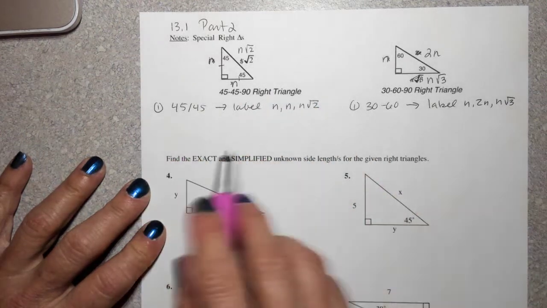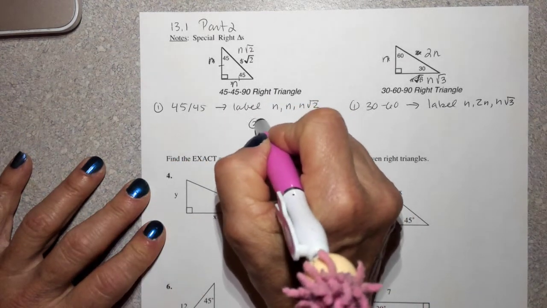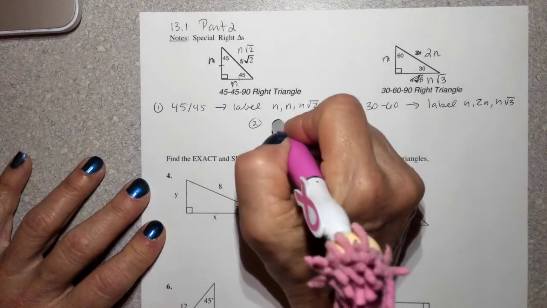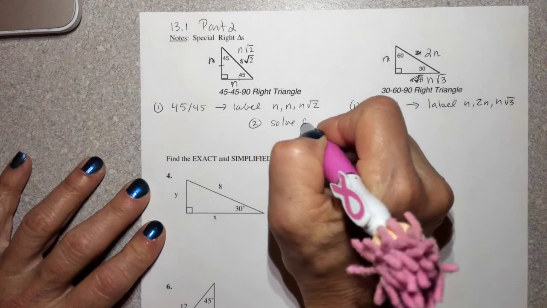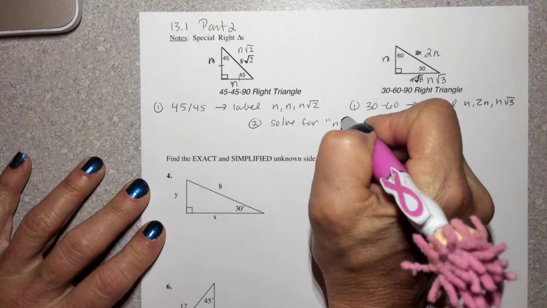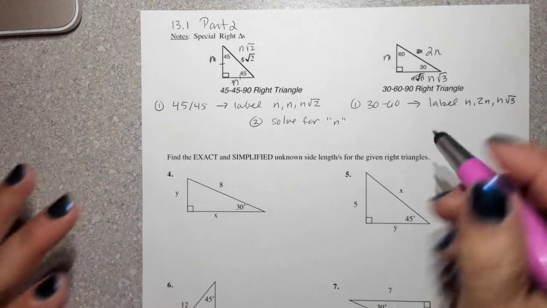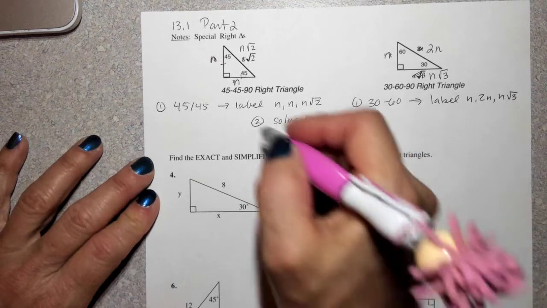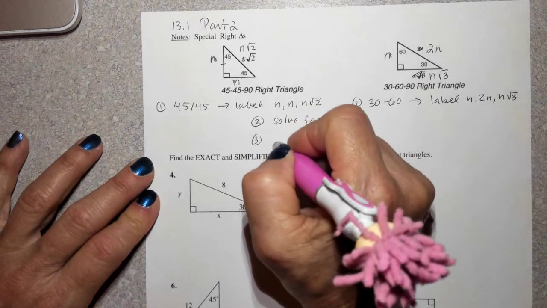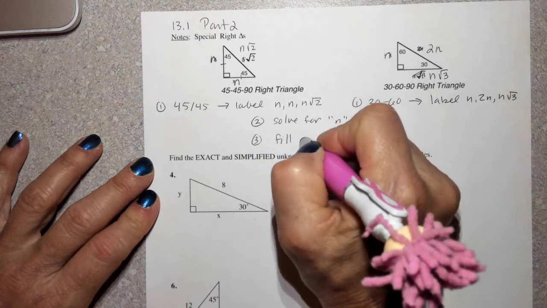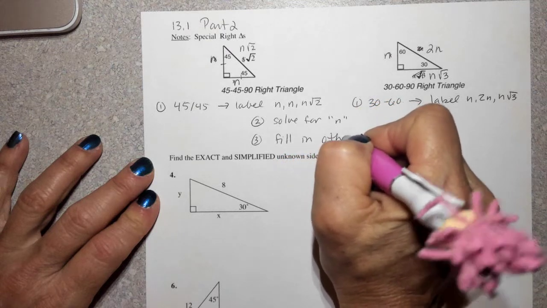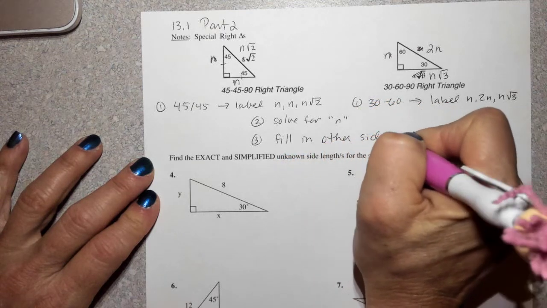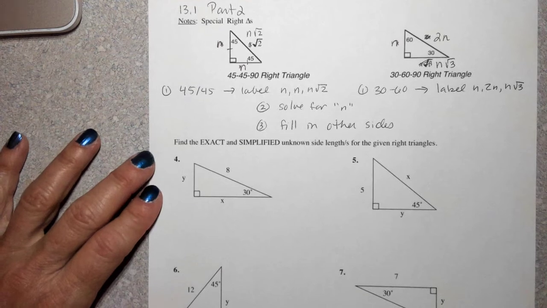Then, whichever one it is, the second step for either one, I go ahead and I solve for n, because n is the one that relates all three sides. So whichever side they gave you as a number, you use it to solve for n, and that will allow you to travel around and fill in the other sides. So let me show you what I mean.